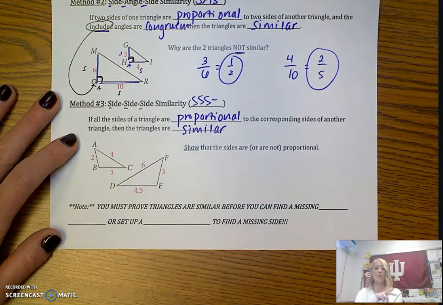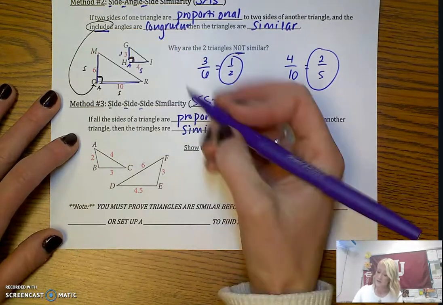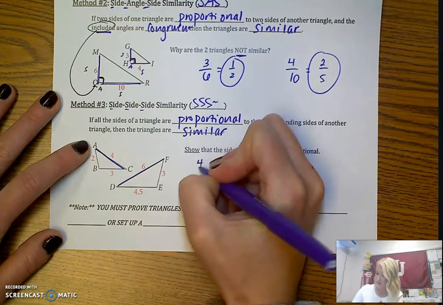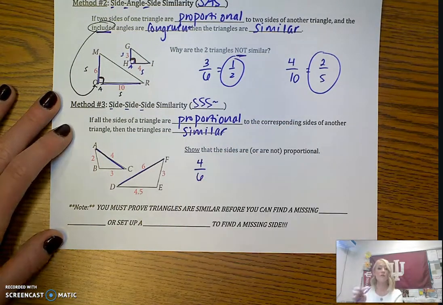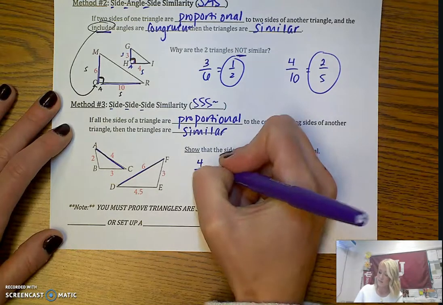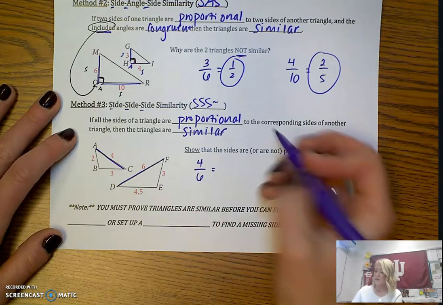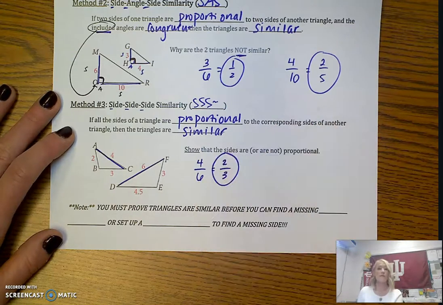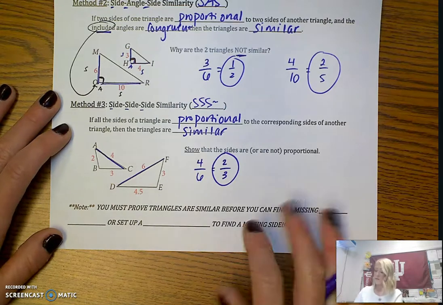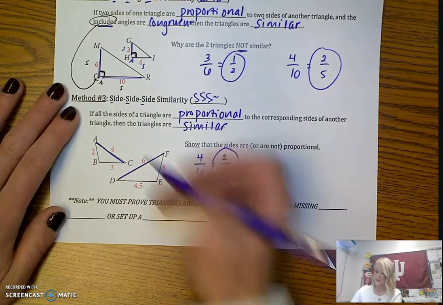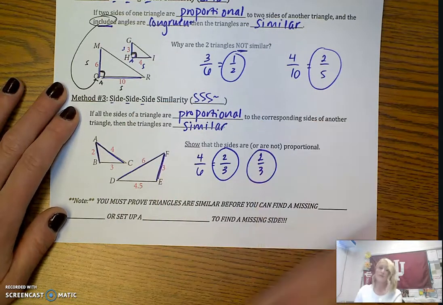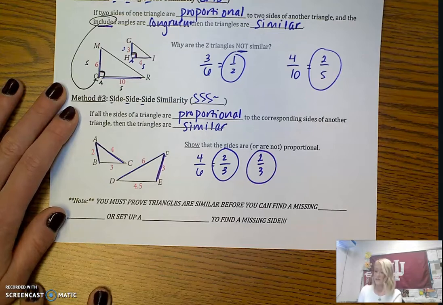Basically, I just have to figure out which pairs of sides go together. So I think a lot of us would say like 4 and 6 here. Those go together, so make a fraction, 4 over 6, and then reduce it. So you can divide both of those by 2. So those sides are in the ratio 2 to 3, 2/3. Do the same thing with the other sides. So like this guy and this guy. That's easy. 2 over 3 already reduced.